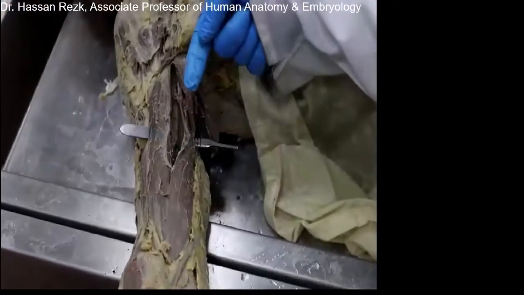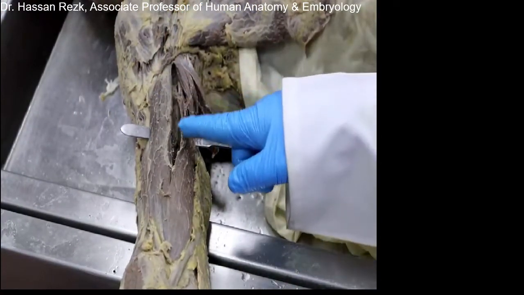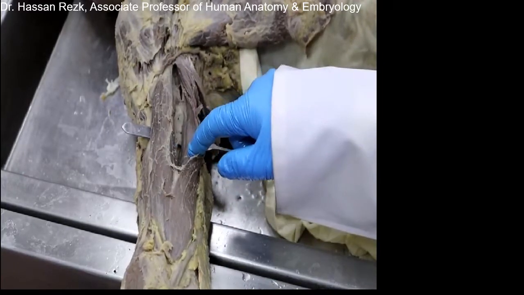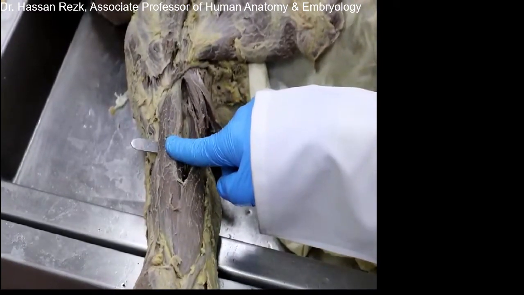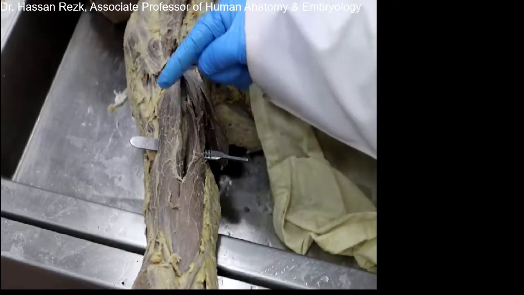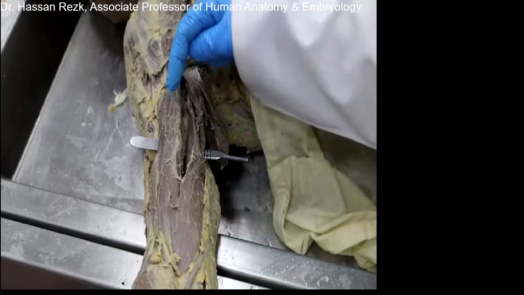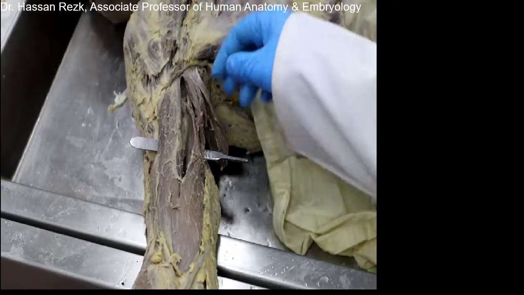And these are the two heads of the biceps brachii. This is the medial head, and this is the lateral head. Or this is the short head and the long head. The short head lies medial, while the long head lies lateral.